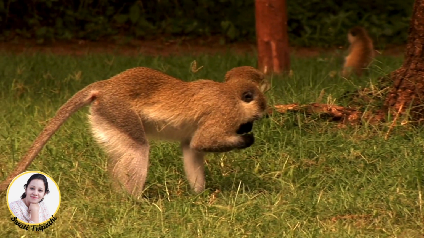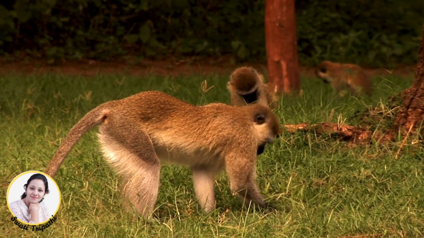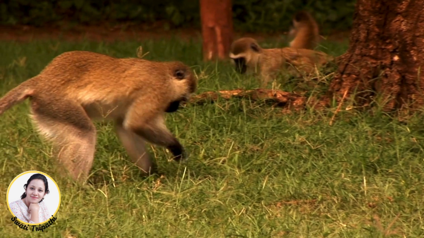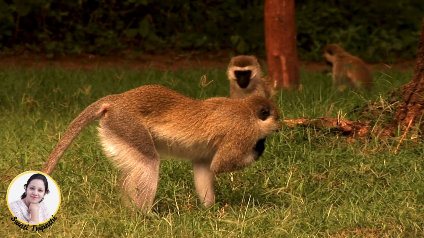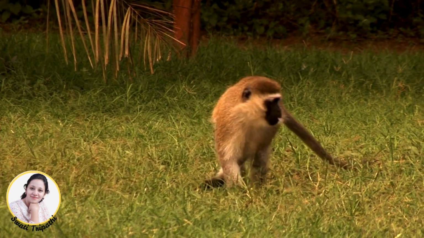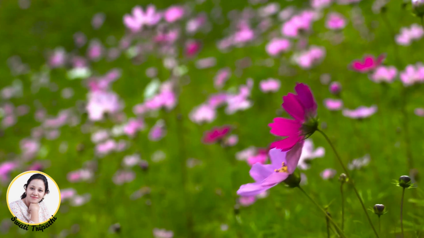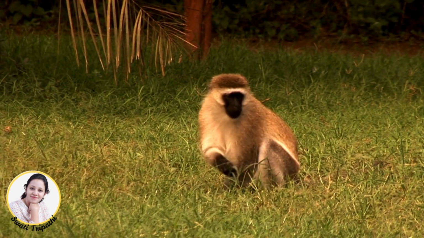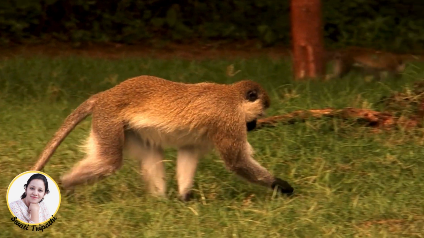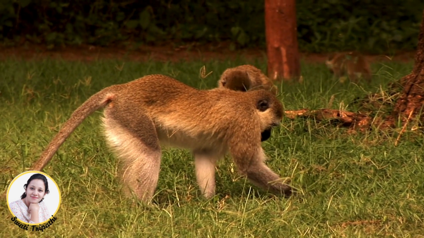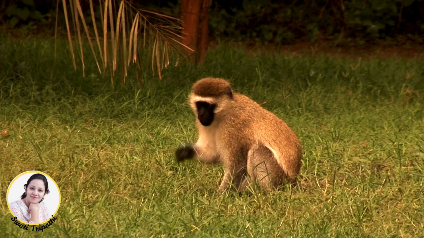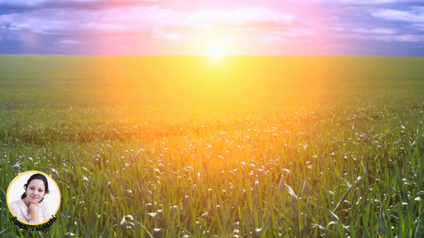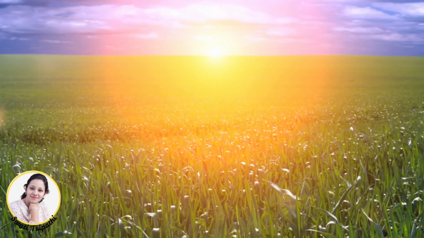Don't see the monkey, it is just behind you. I'm telling you, you should not see the monkey, and the monkey is just behind you. Your focus needs to be on the garden only. You should not see the monkey. He's jumping just behind you. Don't see the monkey.